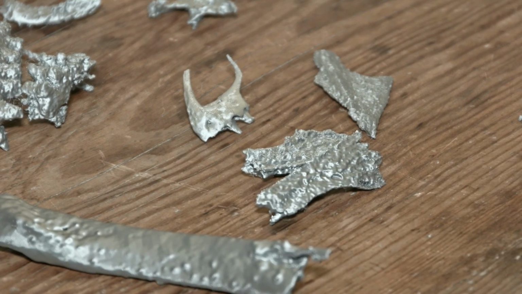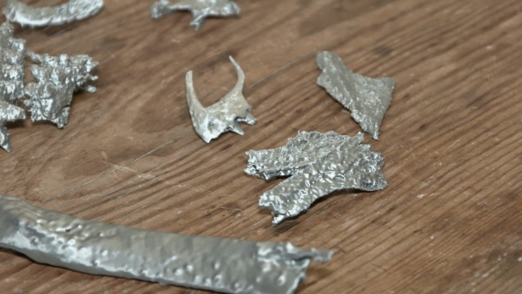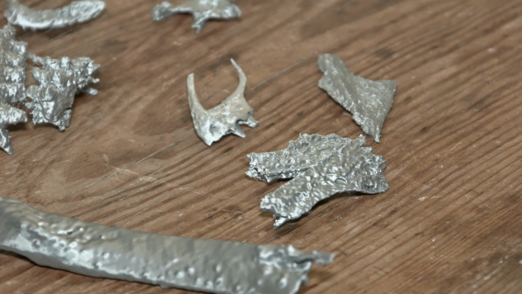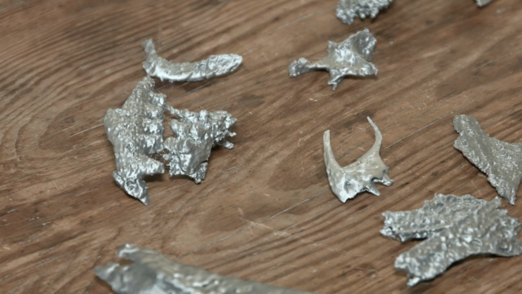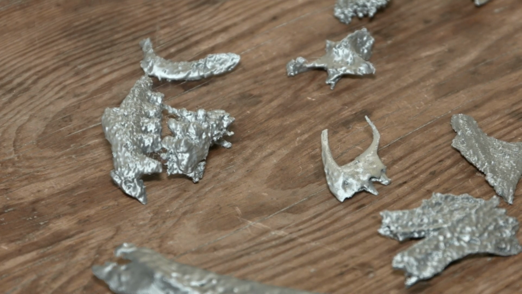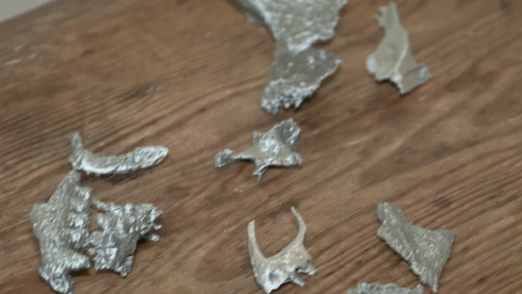Because of how successful the CT scans were on these Triassic specimens and how much we learned from them, we aim to use some of the same techniques on the Permian specimens in order to understand more about them as well.